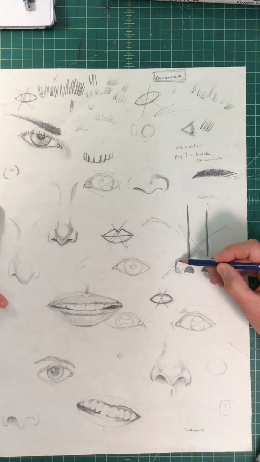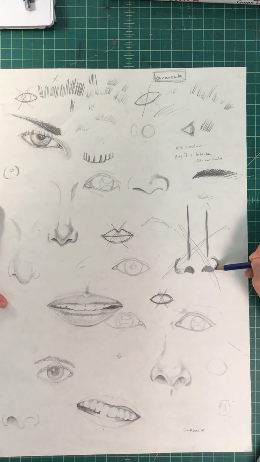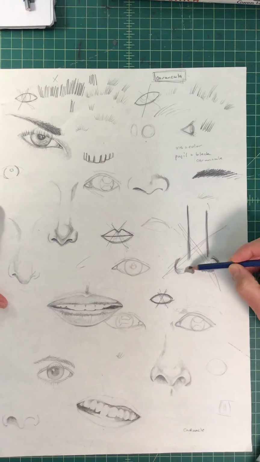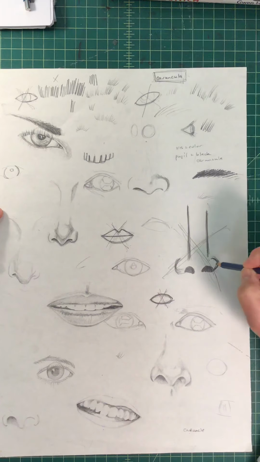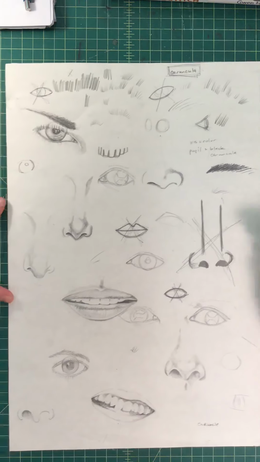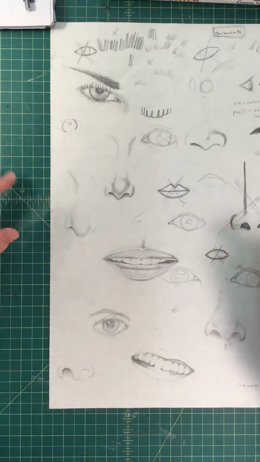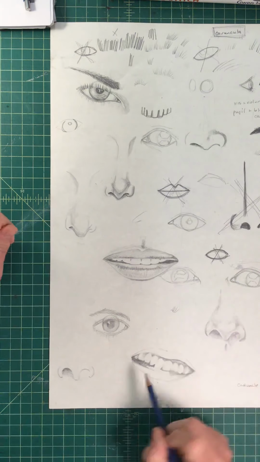We understand with our cartoon nose here that we have nostrils, and the opening of the nostrils, the flare of the nostrils here. This is a very stylized version of a nose. I'd like to talk about the things I do want you to focus on with the nose.